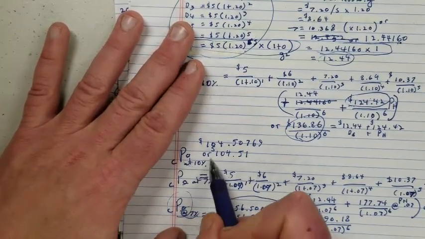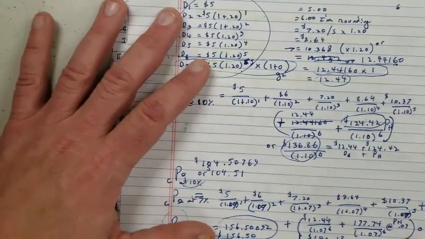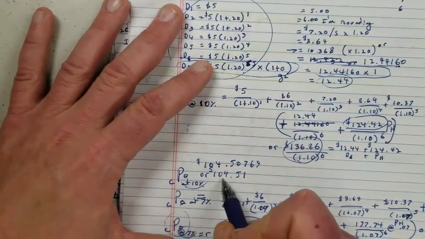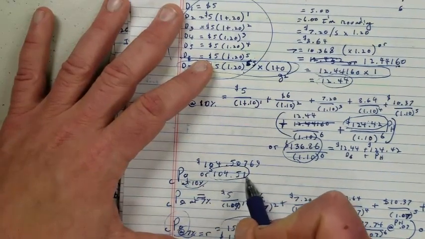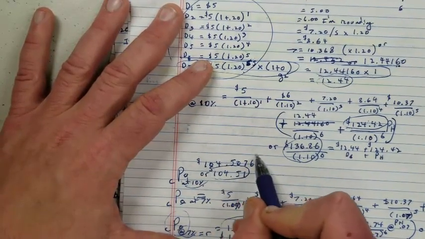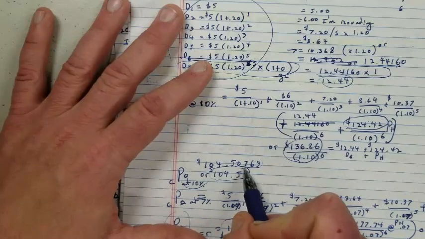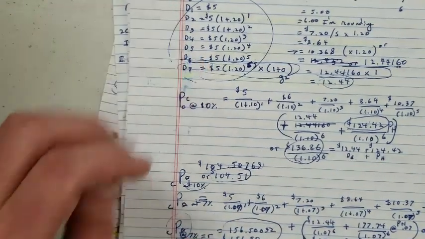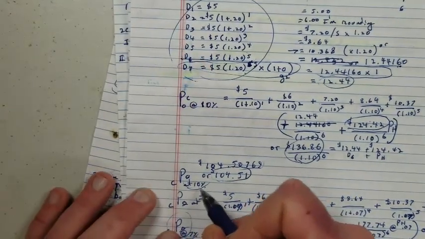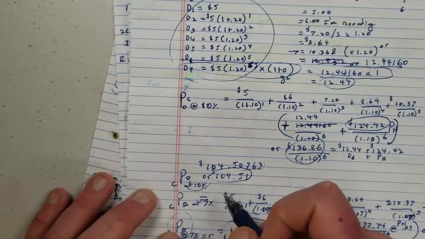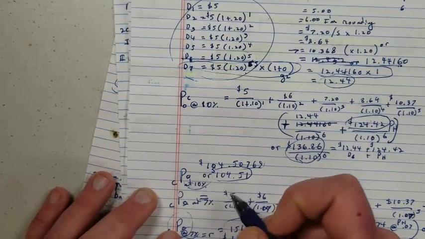Using the 10% discount rate, or the market cap rate, I got $104.51. In actuality, I got 104.50769.